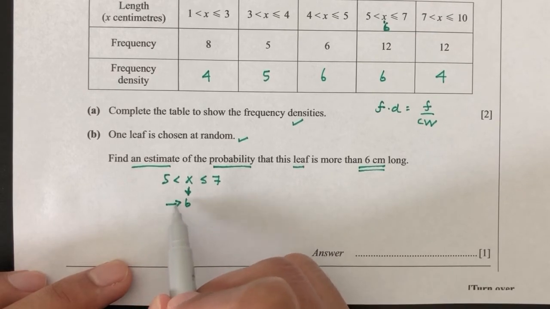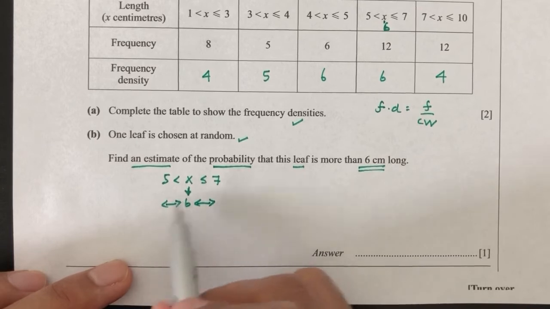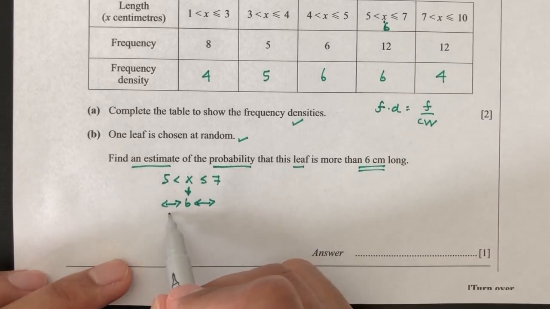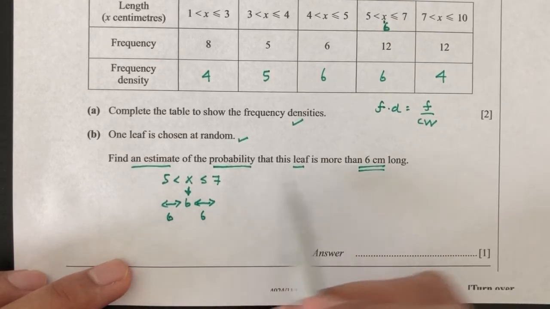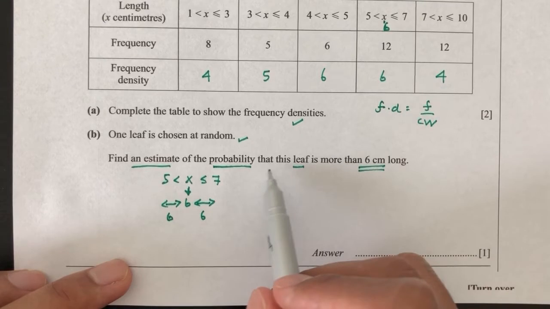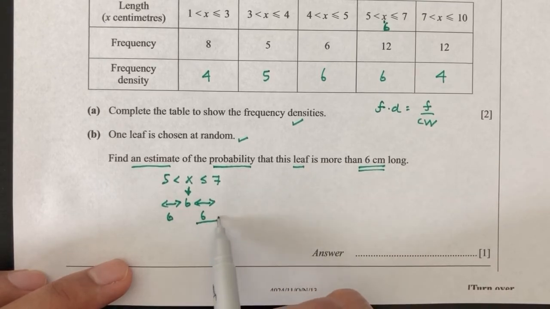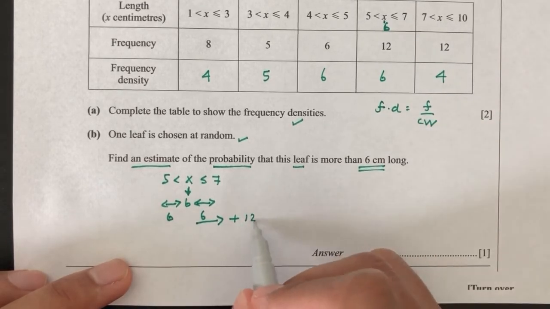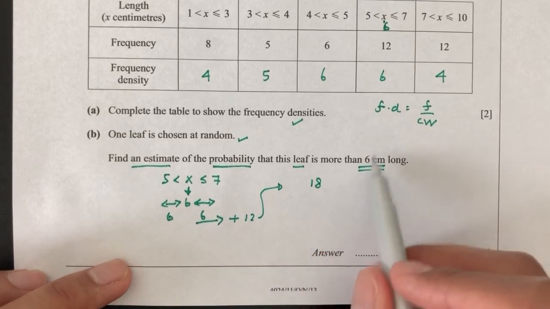So this distance here is equal to the distance here. If the frequency of this group is 12, we would assume that 6 will be here and the frequency is split on both sides. So to find out how many leaves are more than 6, we will take this plus this 12. So we will assume that 18 leaves will be more than 6.